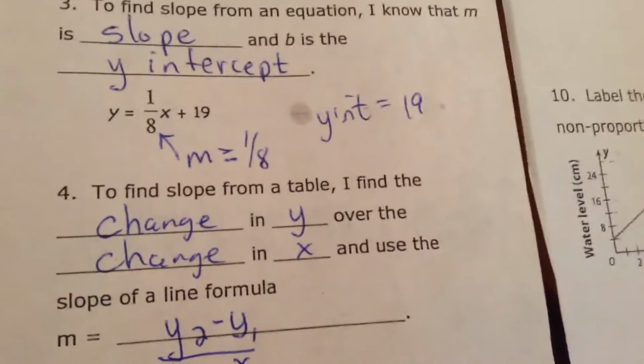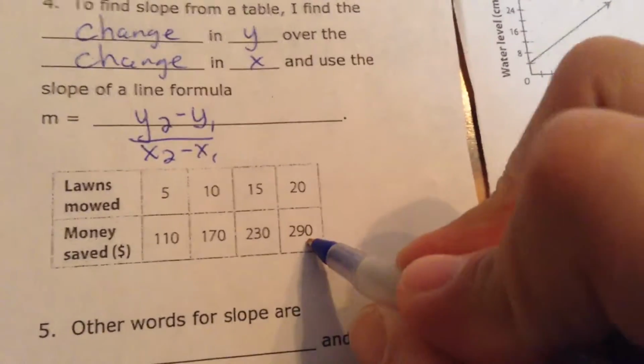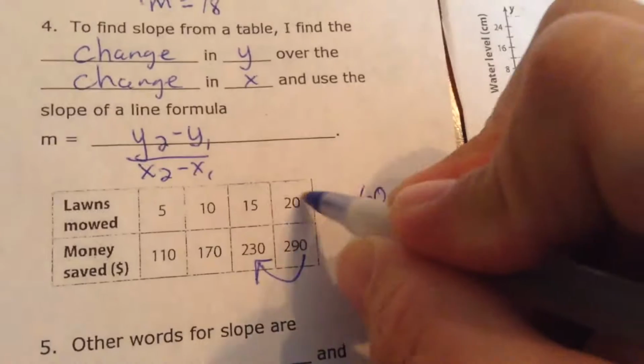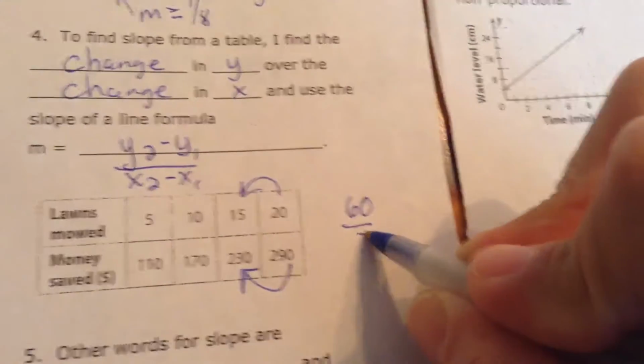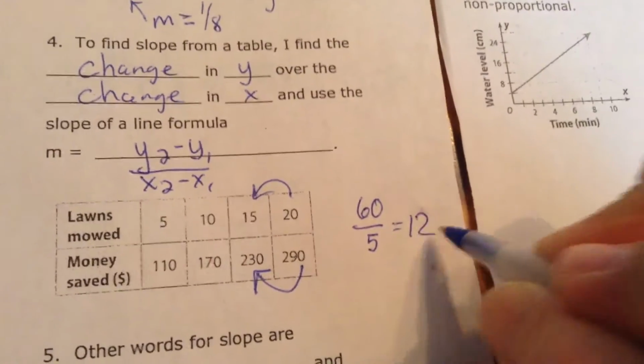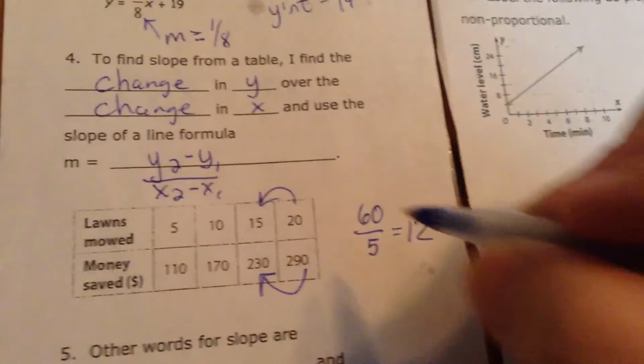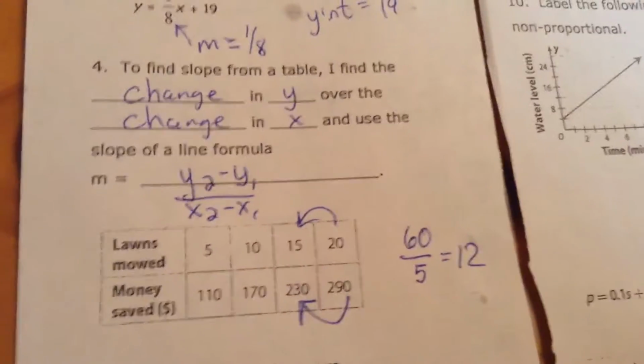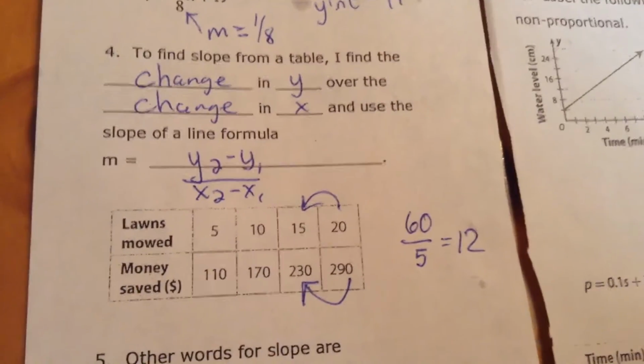That just means take the y, subtract it from another y, and do the same thing with the x. So for example, with this one, 290 minus 230 is 60. 20 minus 15 is 5. I'm thinking a little bit ahead. And 60 divided by 5 is 12, so the slope of that one is 12.